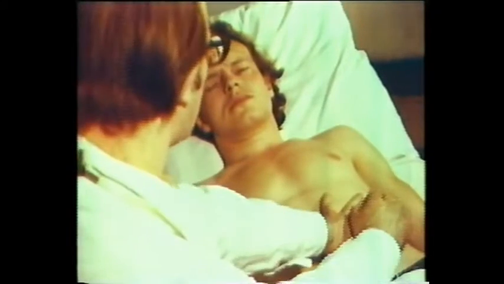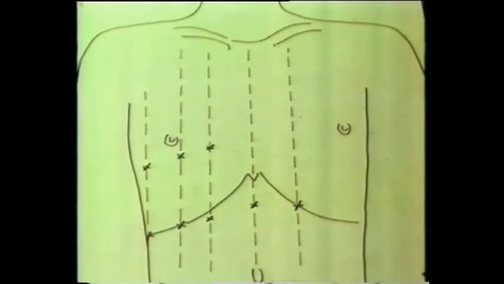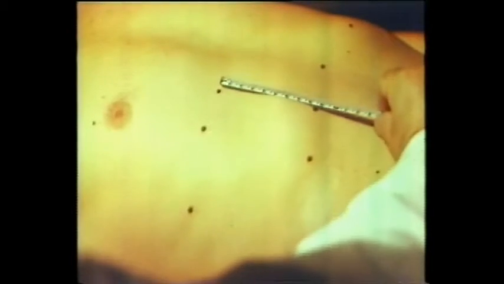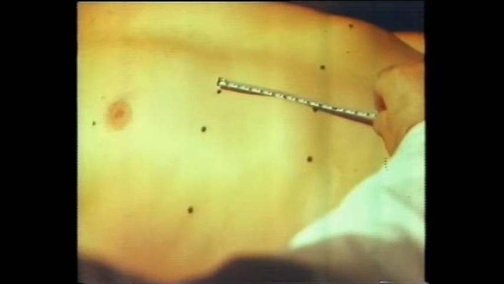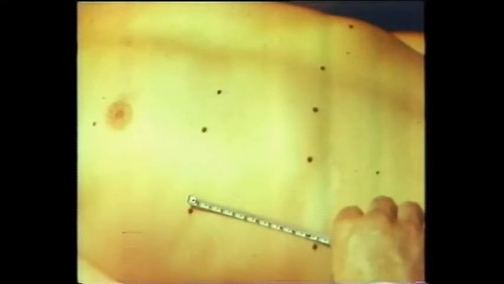For another size of the liver, it is found along the left costal arc from the left parasternal line. With these marks, we now have 3 sizes of the liver. From the right parasternal line, normally it will be 8 to 10 centimeters. For the mid-clavicular line, it will be 9 to 11 centimeters. And for the anterior axillary line, it is 10 to 12 centimeters.